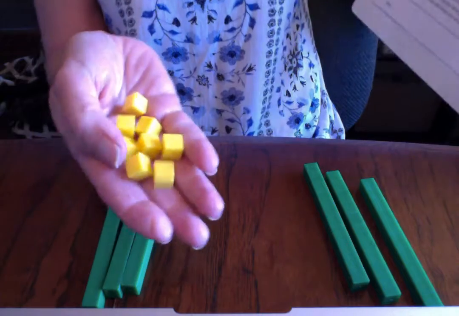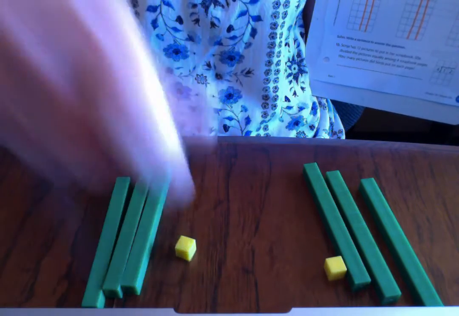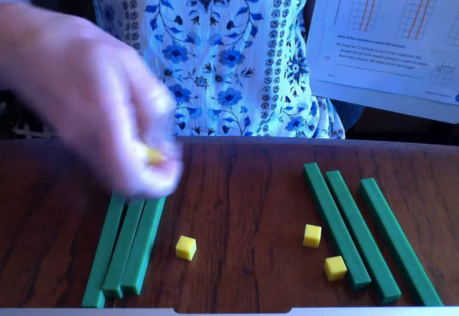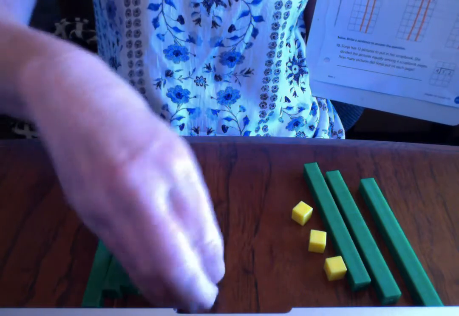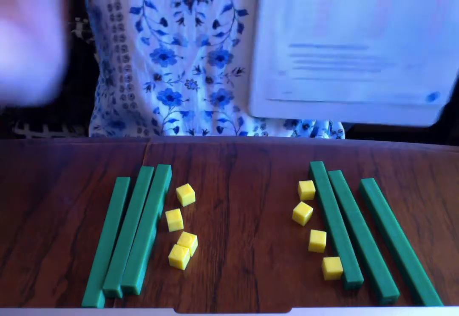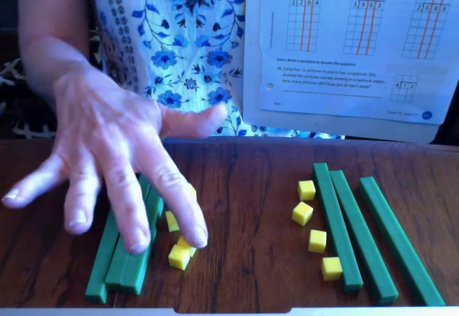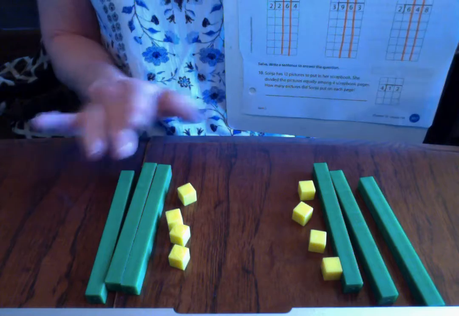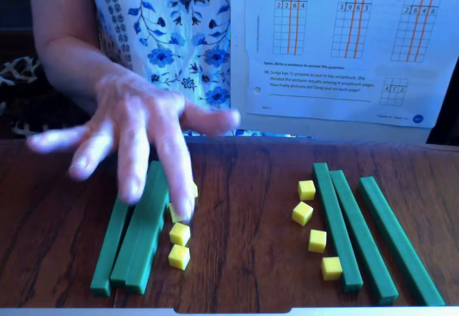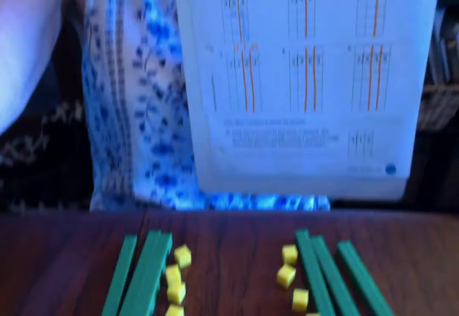Now I'm going to take my 8 ones and divide those evenly, 1 for you, 1 for me, 1 for you, 1 for me, right? And we would just divide those equally into 2 equal groups. And so you would have 3 tens and 4 ones, and I would have 3 tens and 4 ones. So there would be 34 in each group, right? 34 in each group.